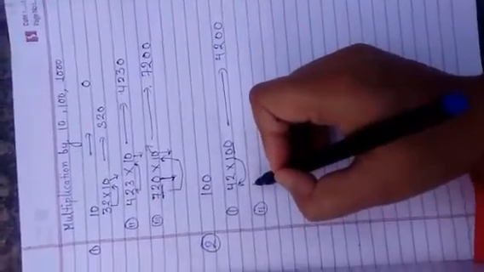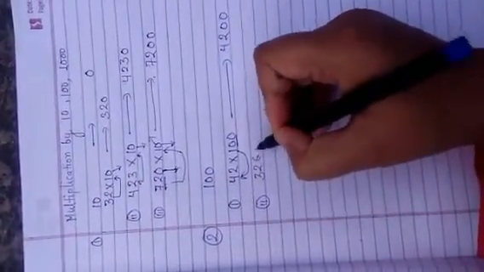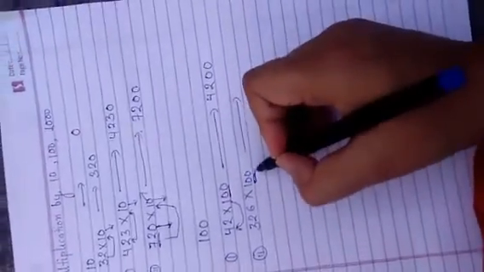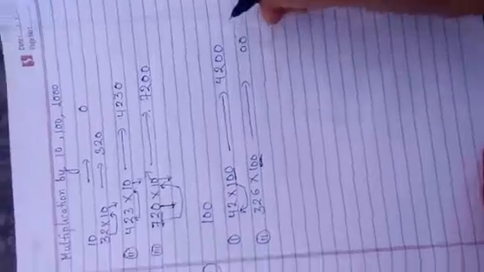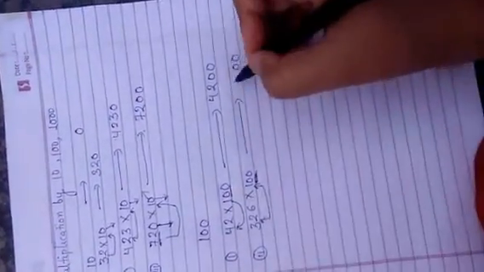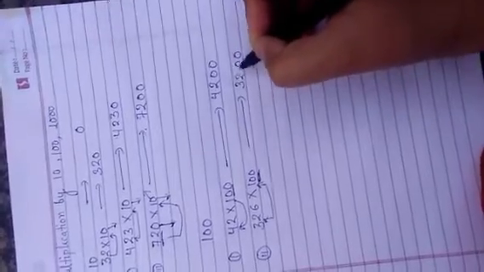Second example, 326 multiplied by 100: two zeros, and 1 multiplied by 326 gives 326.